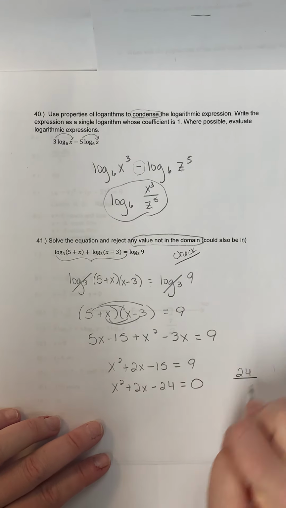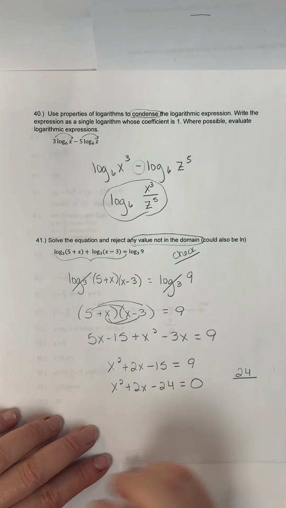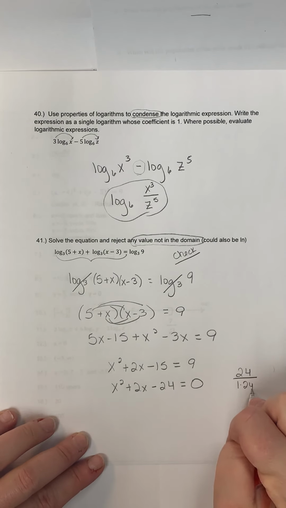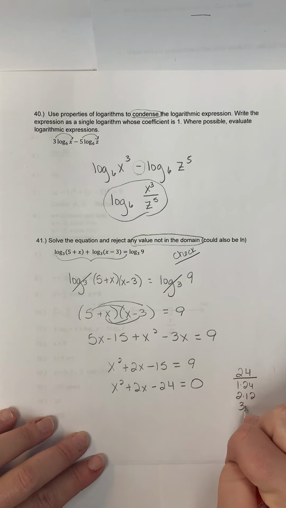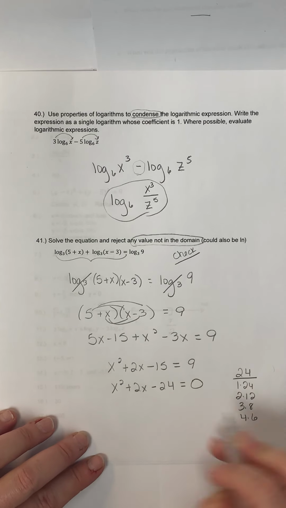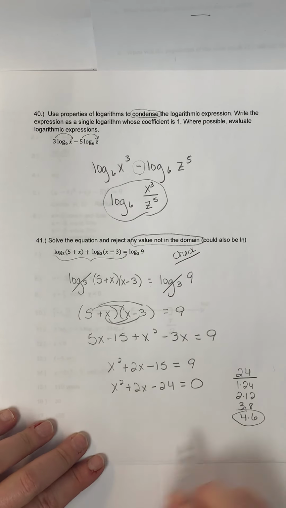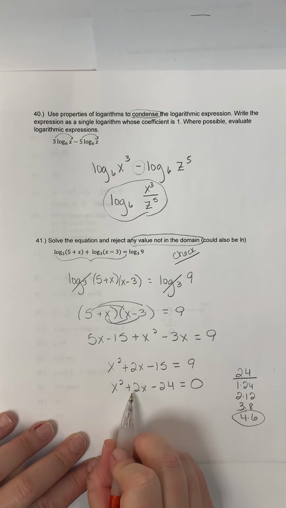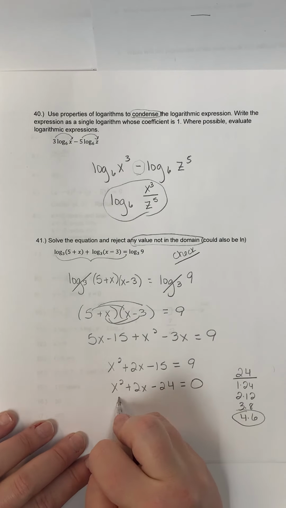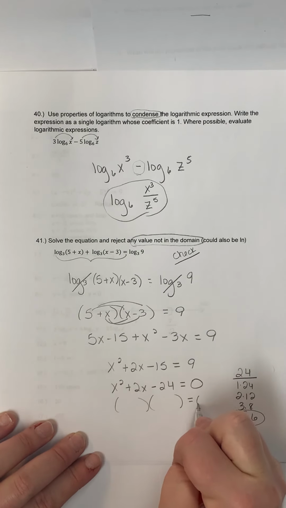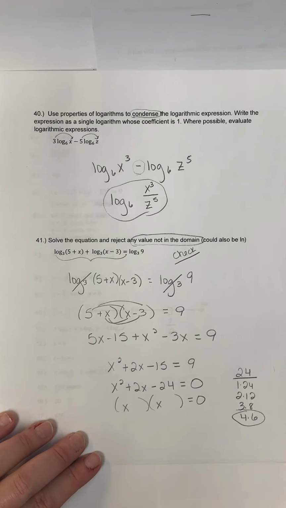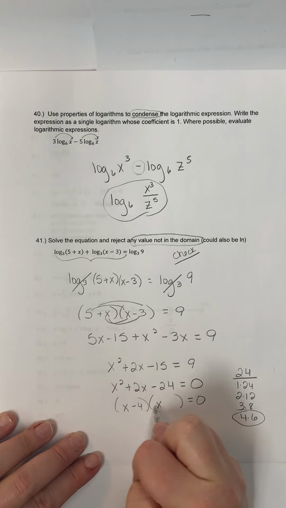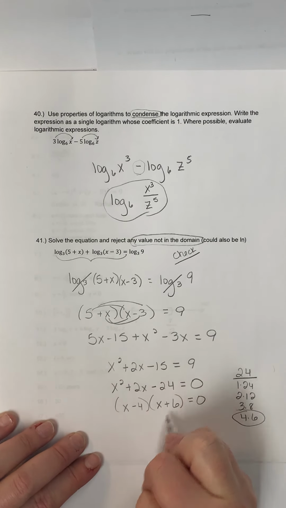I have a negative 24, so one factor will be positive, one will be negative, but 24 has a lot of factors, so make sure you look through them all. To combine and get a 2, I'm going to have to use the 4 and the 6. I want a positive 2, so I'm going to make my 6 positive. Okay, this gives me a positive 4 and a negative 6.